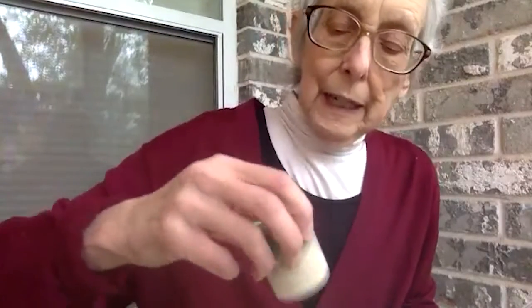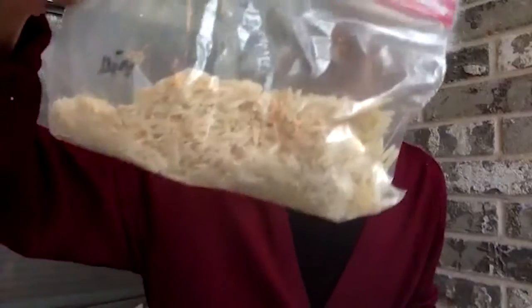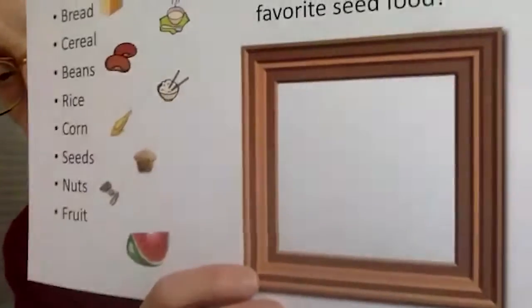Or you might have sesame seeds or anise seeds. Or did you know this was a seed? Rice, that's a seed too. So we eat lots of seeds, but we also eat, and we're going to be drawing a picture of our favorite seed food.